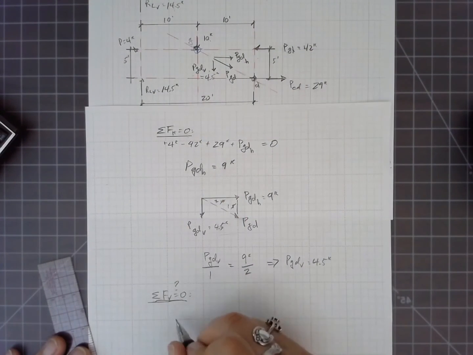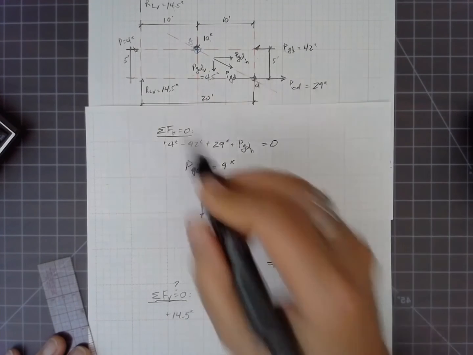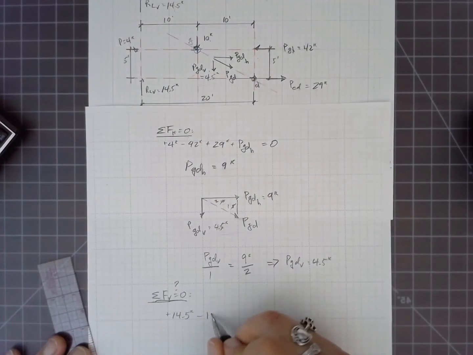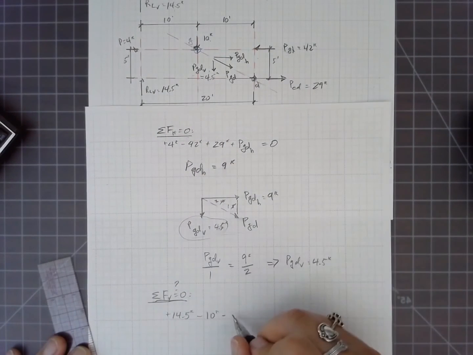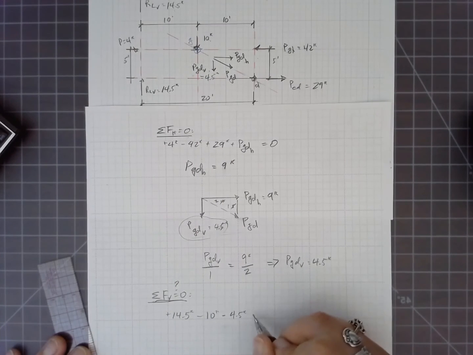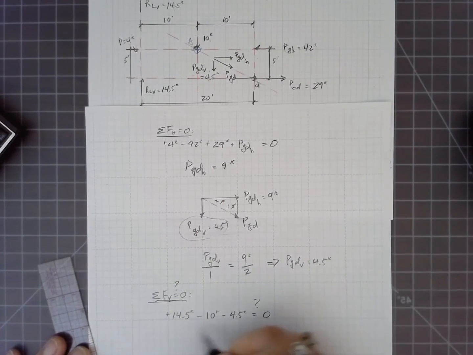I've got a positive 14.5 kips right here, minus 10 kips, and then GD vertical, minus 4.5 kips. Is that 0? Well, that's easy to see. 14.5 kips minus 14.5 kips equals 0. It checks.